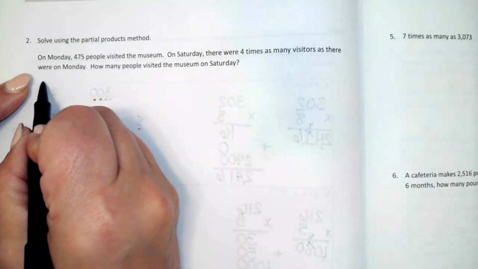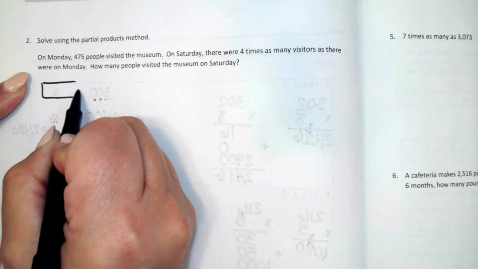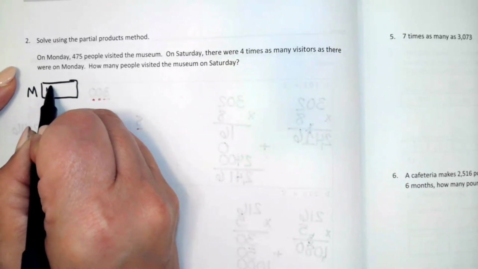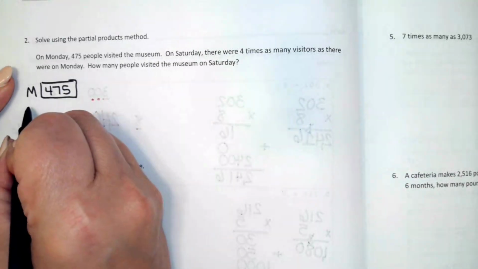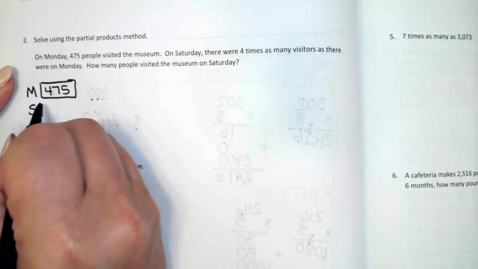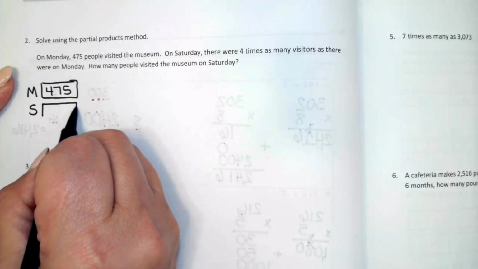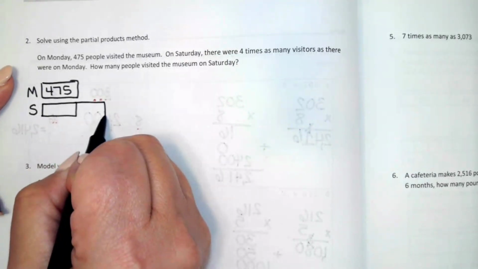So, on Monday, there were 475 people that visited. Let's make our tape diagram for Monday. 475. Then we'll need a separate tape for Saturday. And it's 4 times as many, so we'll need 4 of those.